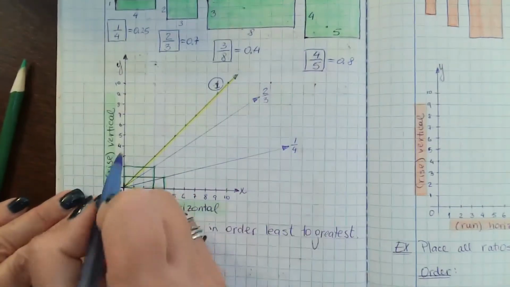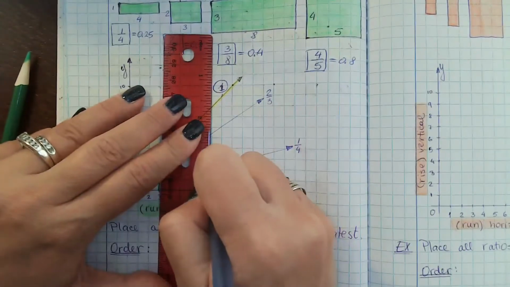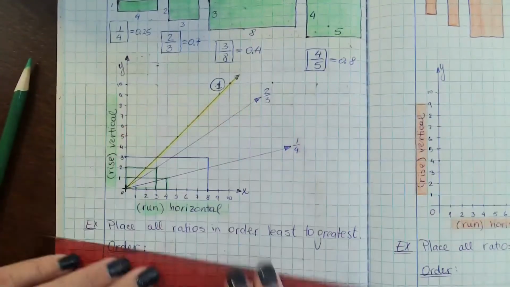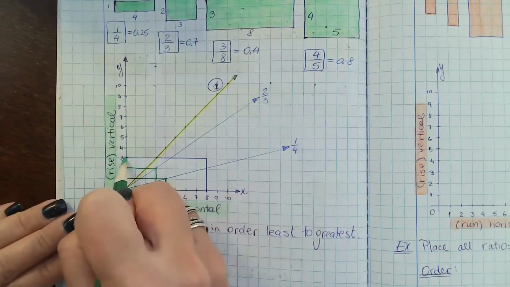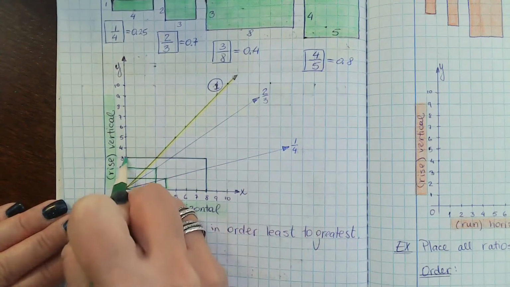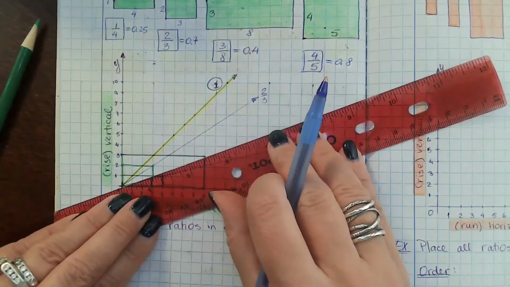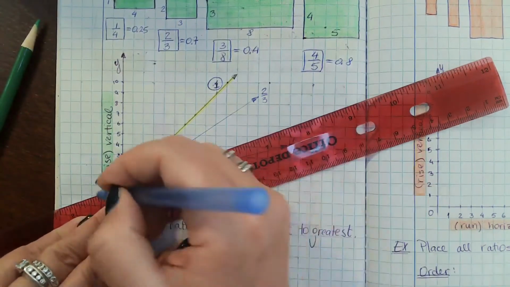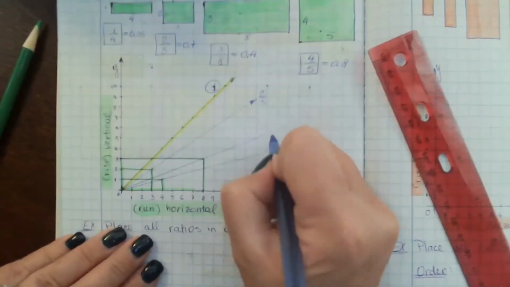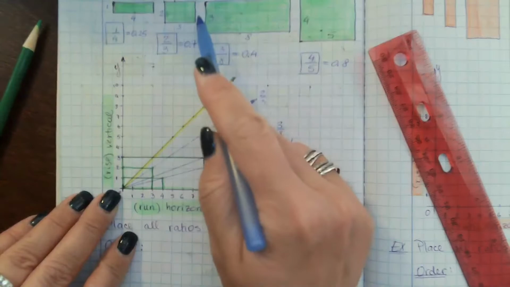Then I had 3/8, so 3 vertically, 8 horizontally. So that is my long rectangle there. That was 3/8. So what I'm doing is I'm overlapping those rectangles. Then I go through corner to corner and extend, and put an arrow on it and label it 3/8. In other words, that was my ratio that I traced.